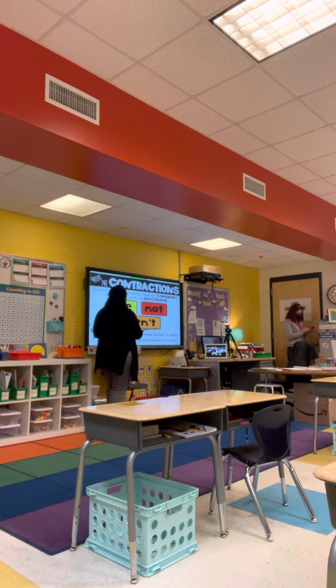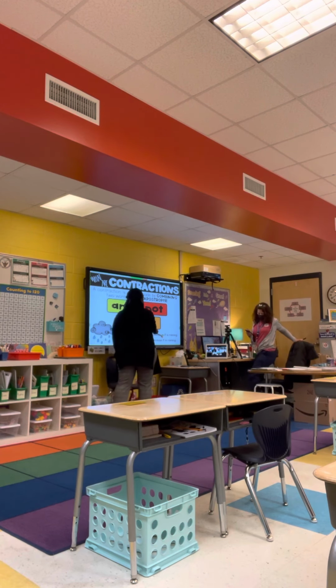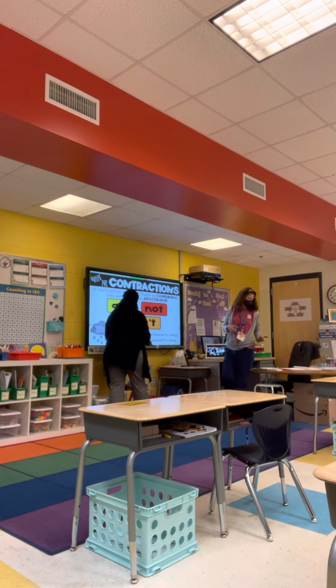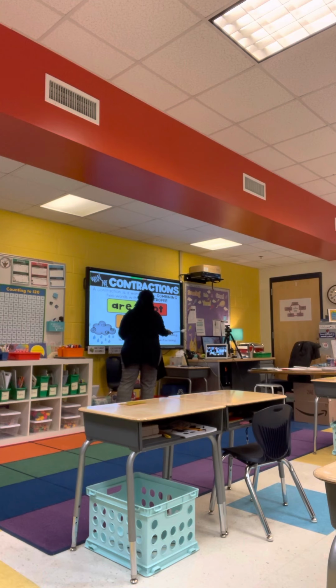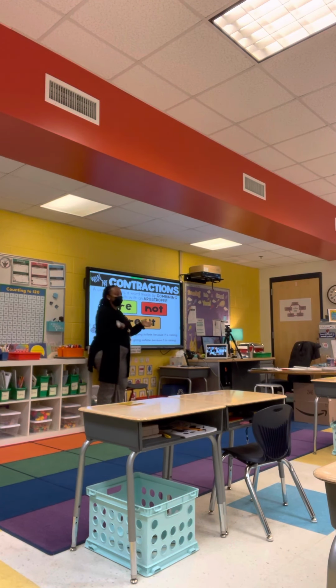So here we have are and not, two words. We put them together, added an apostrophe, and made aren't. So here we have, we are not going outside because it is raining. We put those two words together and made the contraction aren't. So now we have we aren't going outside because it is raining. So contractions are like a shortcut way of talking, or a shortcut way of reading.